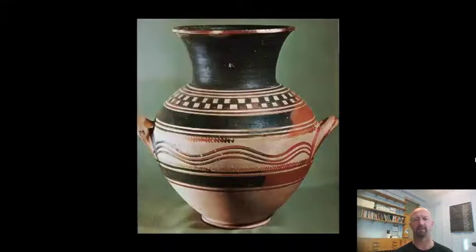Another example of geometric pots. All of the designs on these, by the way, have names. They are not, though, as we saw in Egyptian culture, symbolic of things in the real world. So while it might seem like this little zigzag down at the bottom or this long meandering line at the top is representative of water, there's no indication that that was in the minds of the Greek potters of the time. They just wanted to create beautiful designs on their pots to enliven them, to make them prettier.